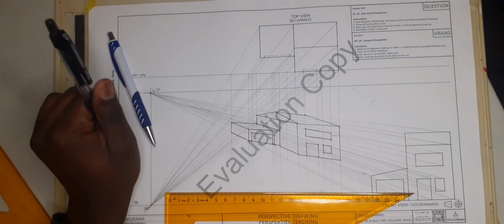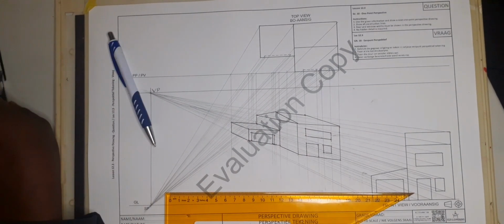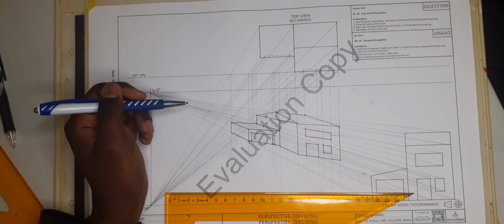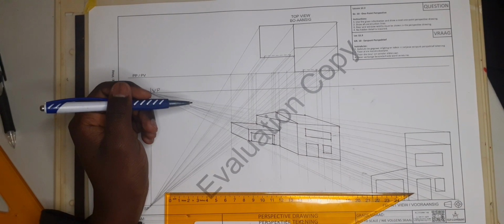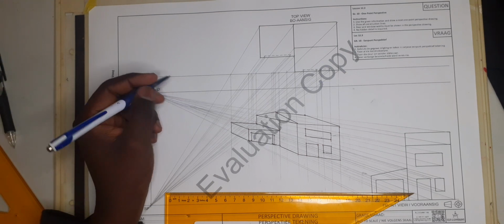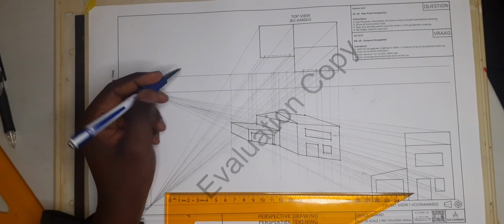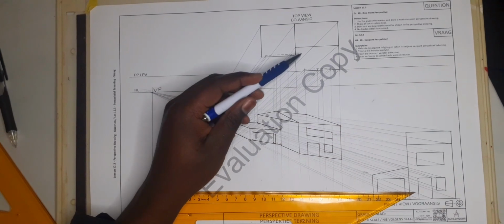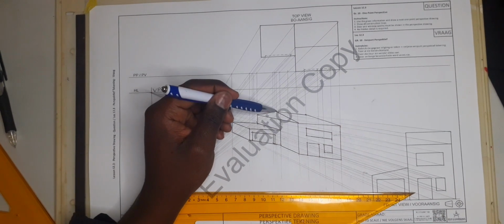So now you're finished with your perspective. So this is how it's done. This is your 1 point perspective. This is the roof, which is this one.